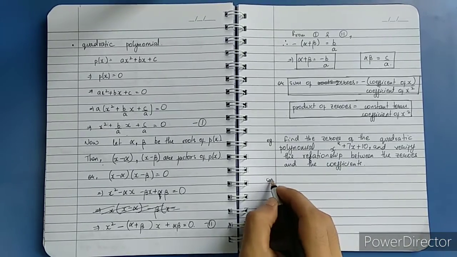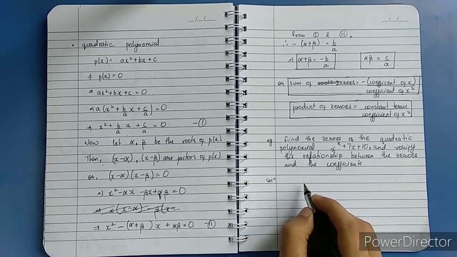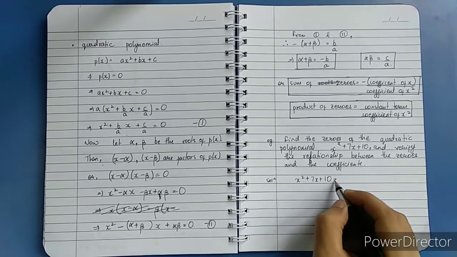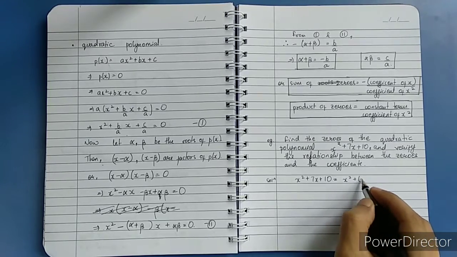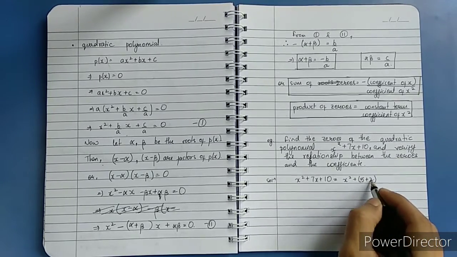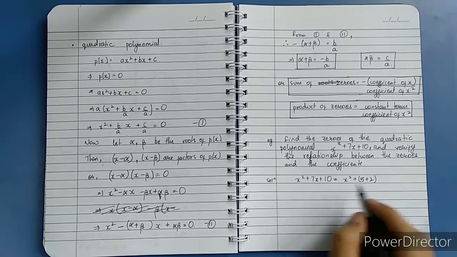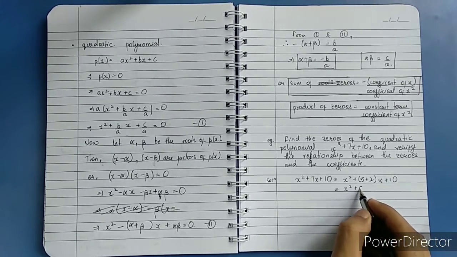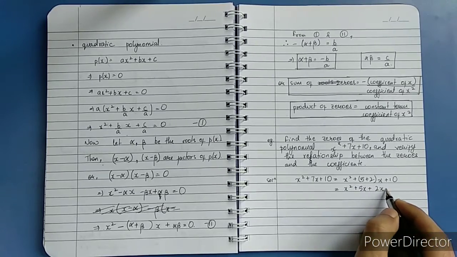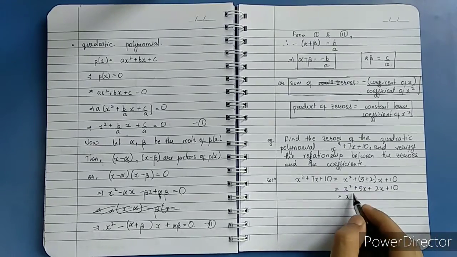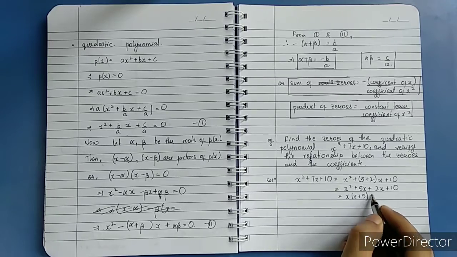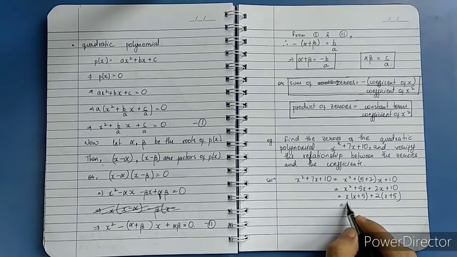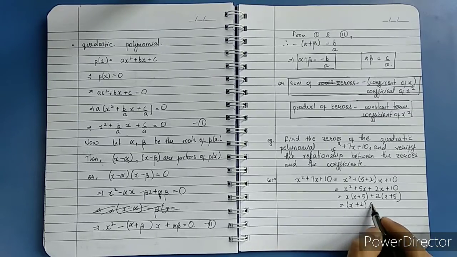So solution. What is given to us? x square plus 7x plus 10. After middle term breaking, we have 5 plus 2: 5 into 2 is 10 and 5 plus 2 we get 7. So x square plus 5x plus 2x plus 10. In the first two, x comes common, x plus 5. Next two, 2 comes common, x plus 5. So x plus 2, x plus 5.